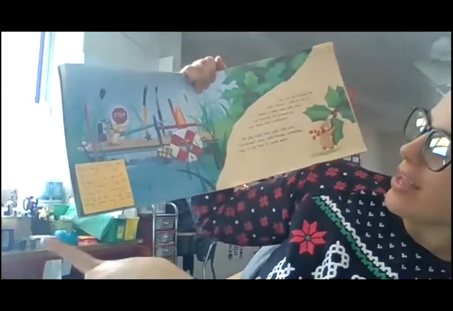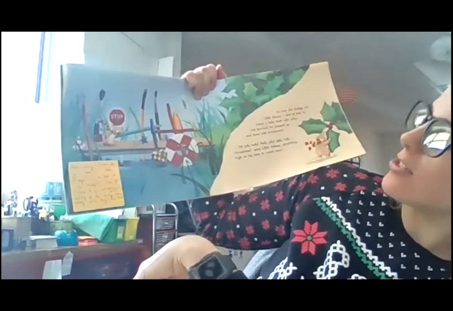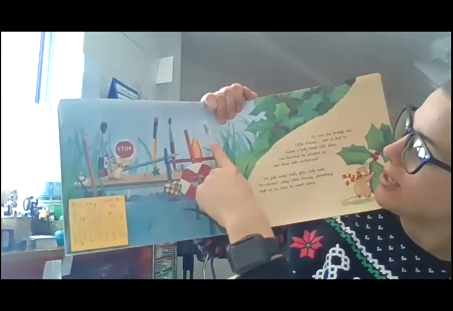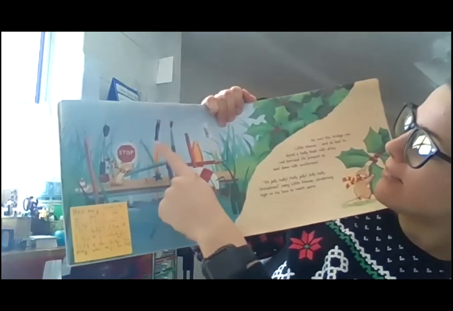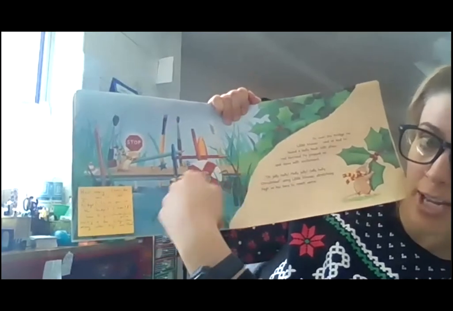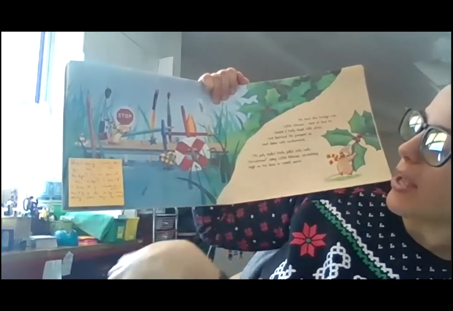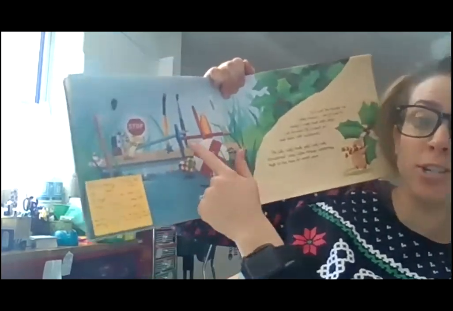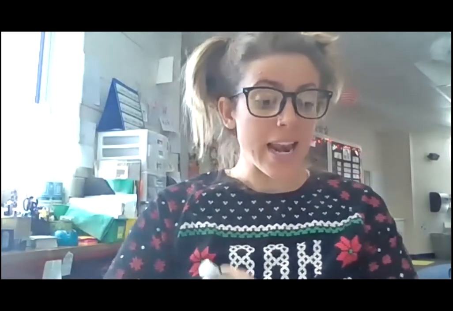18. Okay. And then how many are paintbrushes, pens, or pencils? Let's count them. 1, 2, 3, 4, 5, 6, 7, 8, 9. Okay, so there's 18 things on the bridge. 9 are brushes or pens or pencils. So how many other things are there that are not brushes or pens or pencils? So 18 things, 9 are paintbrushes, pens, or pencils. I know my strategy for this one. Go ahead and pause and solve.